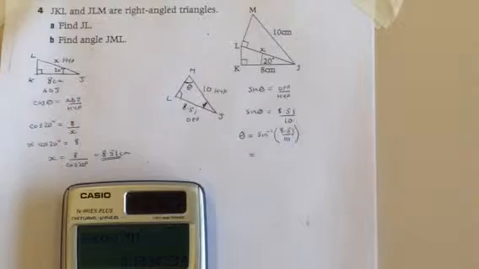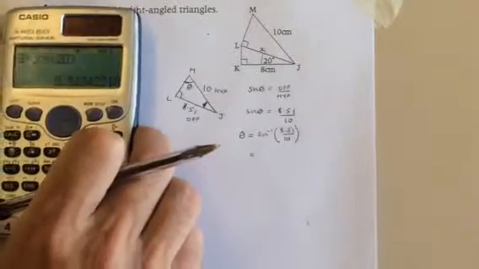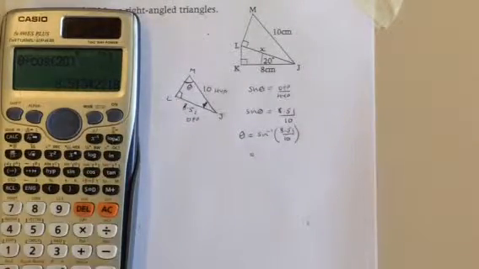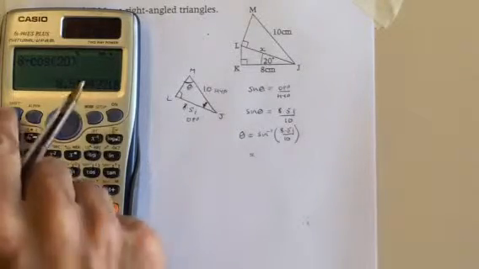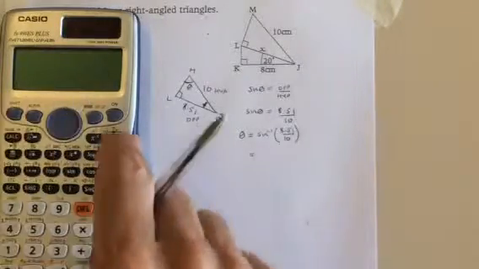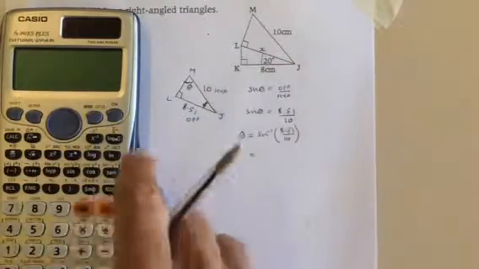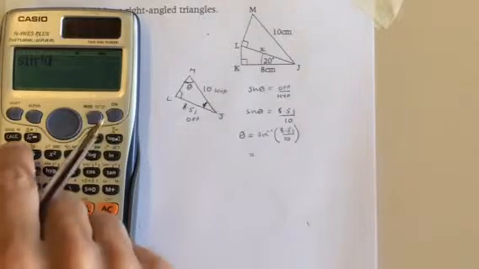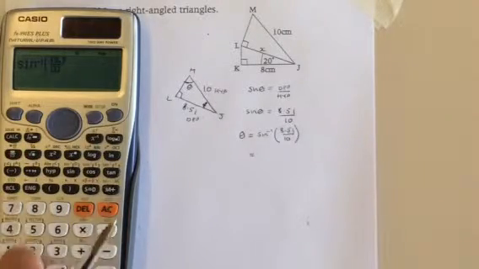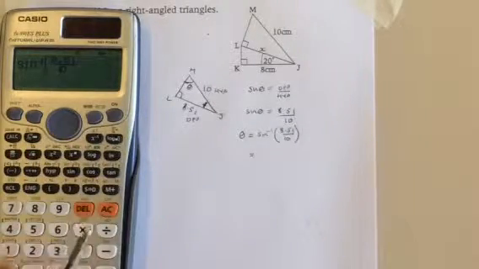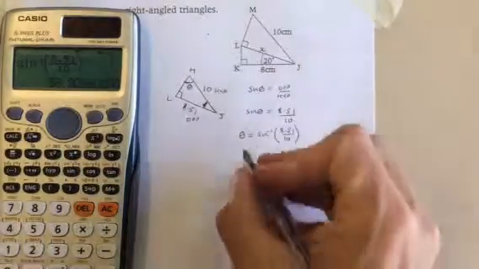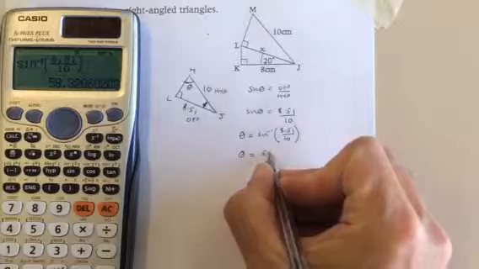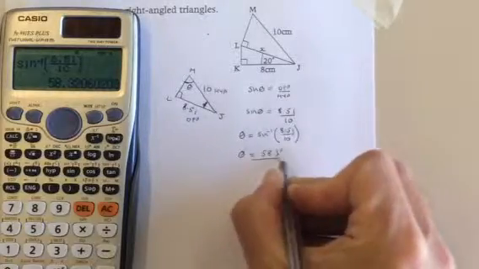Okay. So, we need to go shift, sine, no, I seem to turn the calculator off. Shift, sine, fraction, 8.51 over 10, close brackets, equals 58.3 degrees.